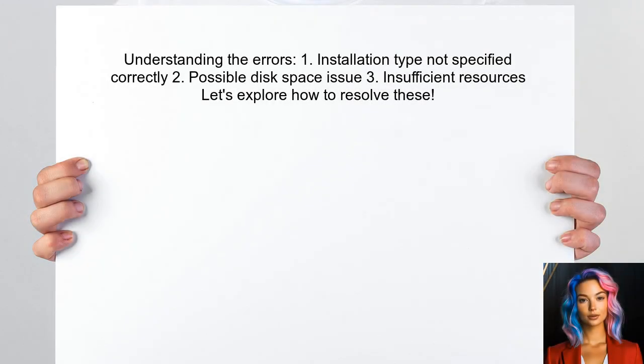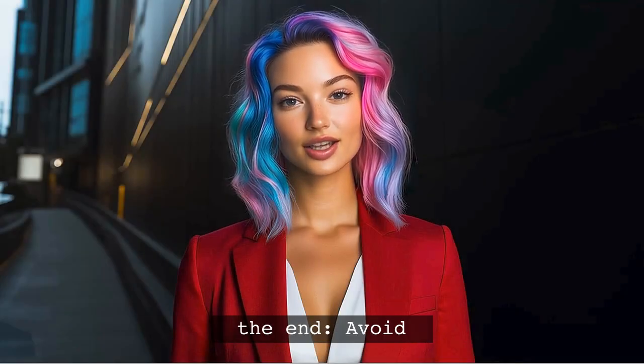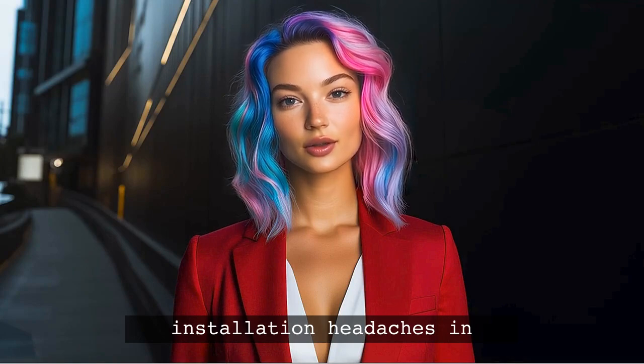So what do these errors mean? The first error indicates that the installation type wasn't specified correctly. The second error suggests there might be an issue with disk space. And the third error is related to insufficient resources. Let's explore how to resolve these issues. And stick around. At the end of this video, I'll share a pro tip that can help you avoid these installation headaches in the future.